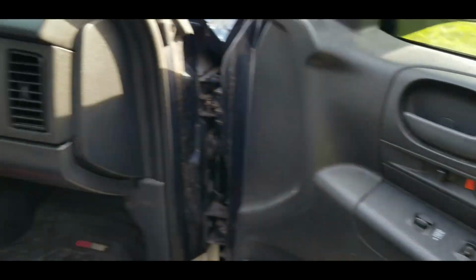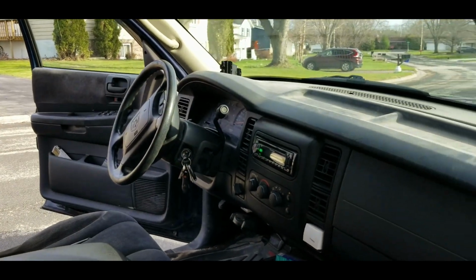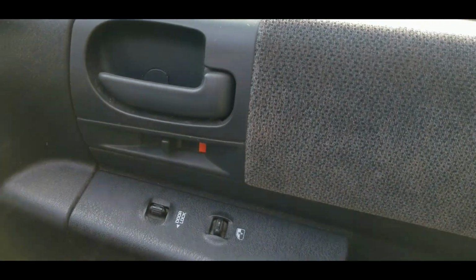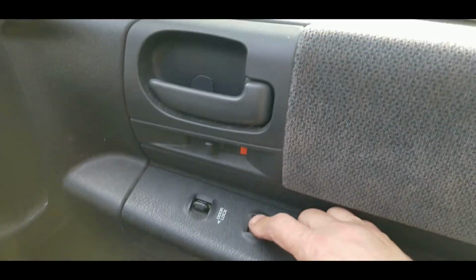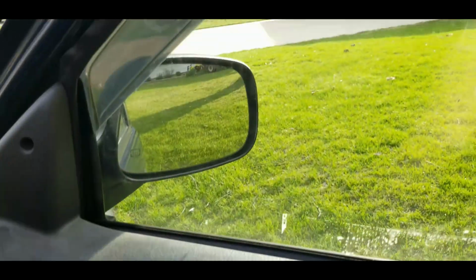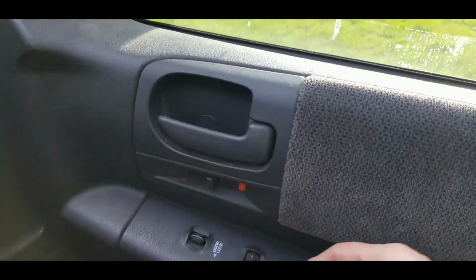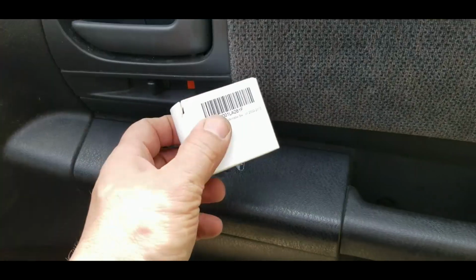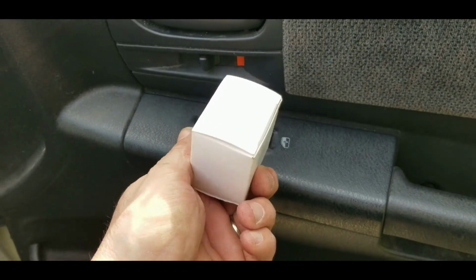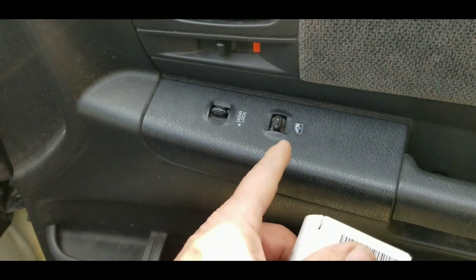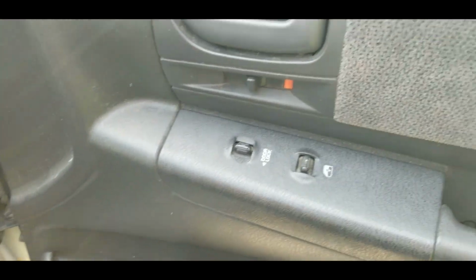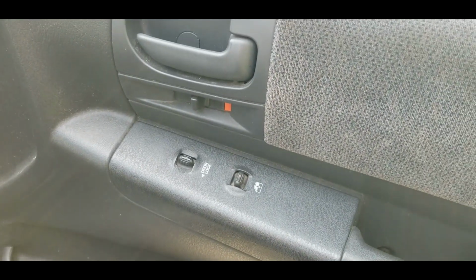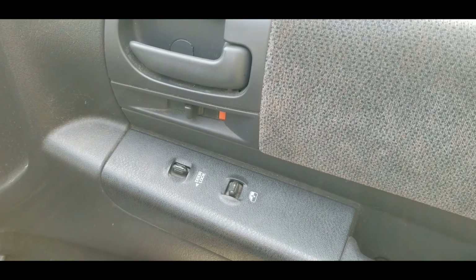All right, so here we are. We're over on the passenger side of the truck, and you saw that the window will go up and down, so it's not the window regulator. All right, let me push this button, and look at this. Nothing. The window will not move. Now, I have already replaced the switch. Got the brand new, well, the used switch is actually in this box. But it didn't matter. The new switch, the old switch, nothing worked. And that was the case also for the back door and the driver's side back door.